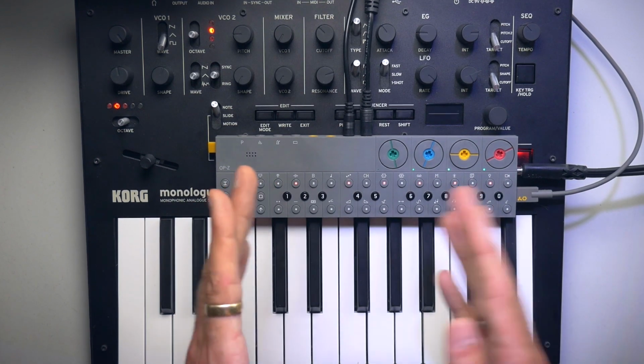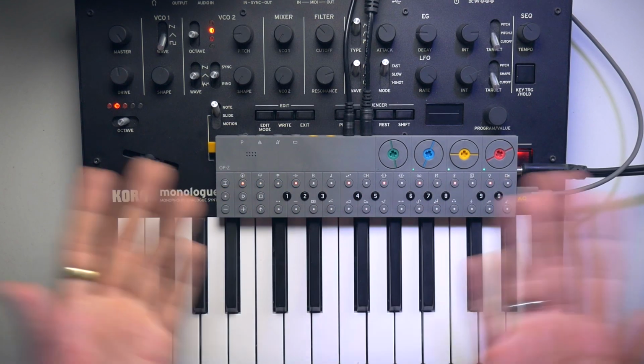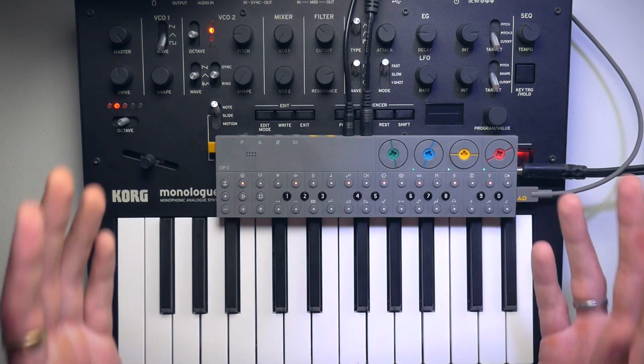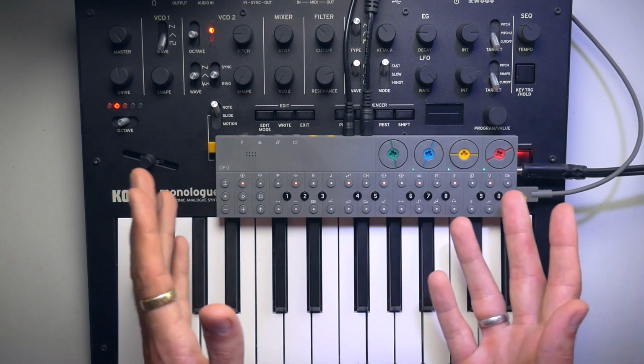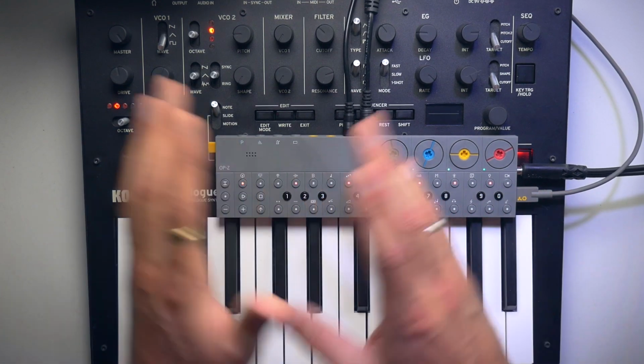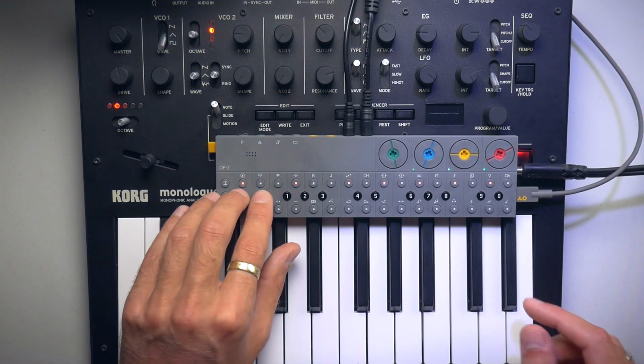And of course, the more different parameters you put on steps, you can have totally different sounds on each step. For example, you could in one pattern have the sound like this, switch to the next pattern and have a completely different sound from the Monologue.